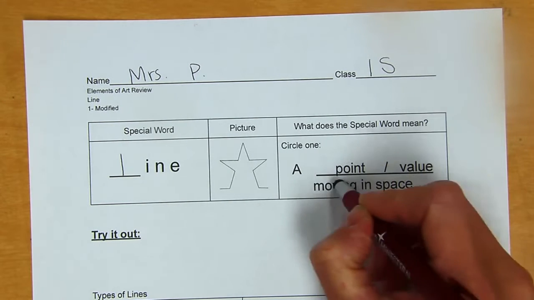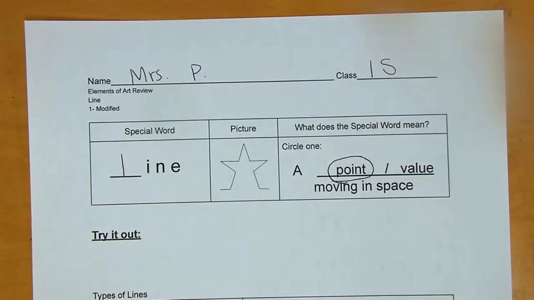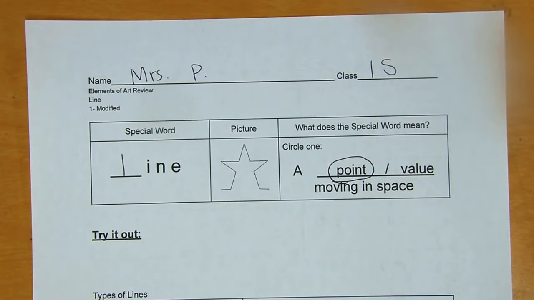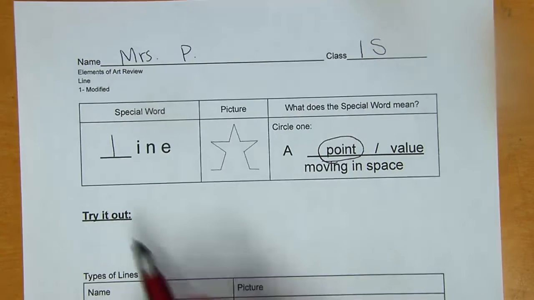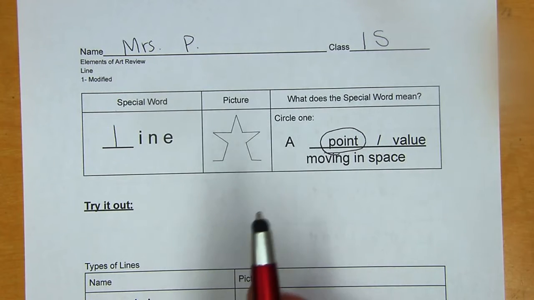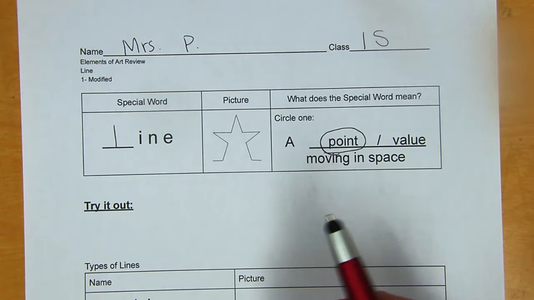And then what does our special word mean? Our special word means a point moving in space. So would you circle the word point? Now, when I first heard that definition or that meaning for this word, I was very confused about what it meant. So right here I have try it out. I would like you to try out this definition with me.